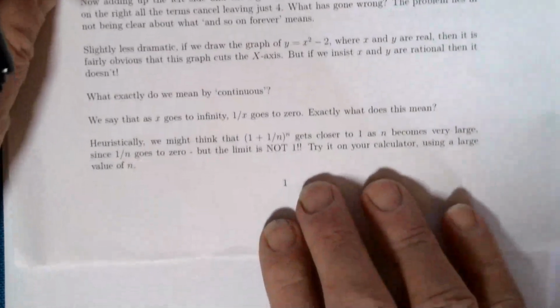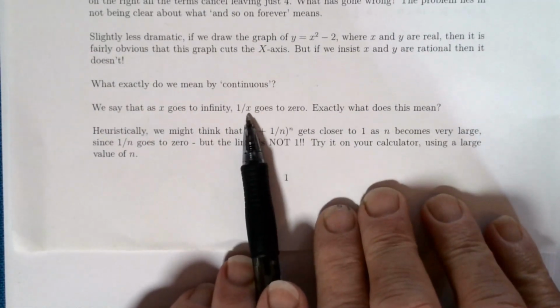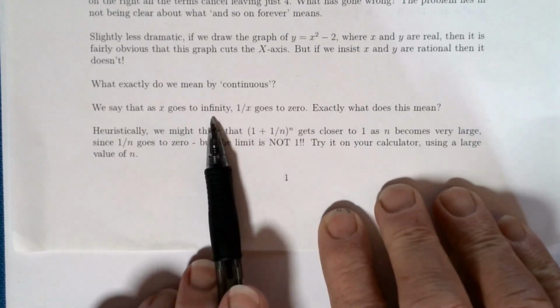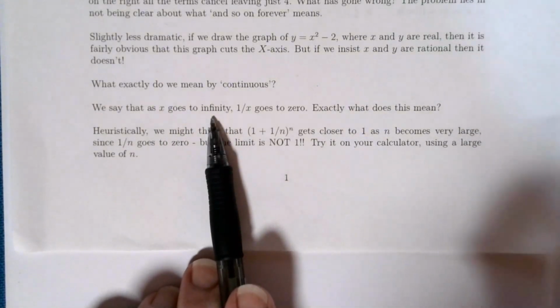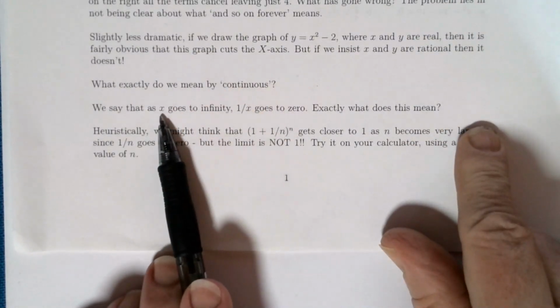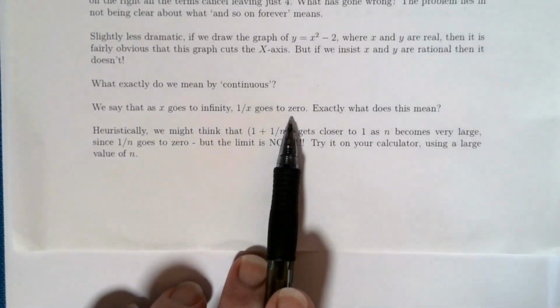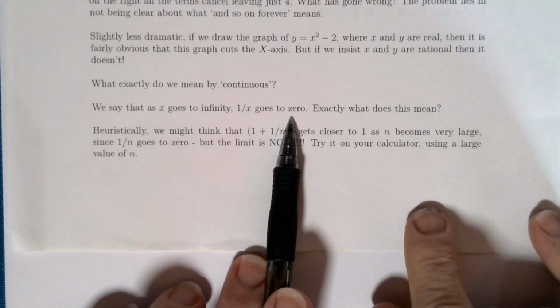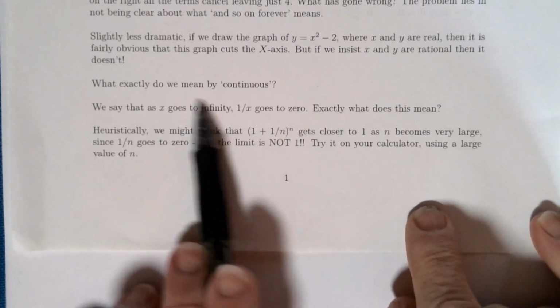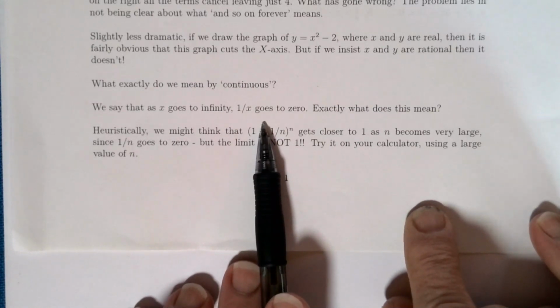Another idea we're going to visit fairly soon is that we say that for the function 1 over x, as x goes to infinity, whatever that means, then 1 over x goes to 0. That is, if x becomes extremely large, then 1 over x becomes extremely small. But how can we capture this idea very precisely? Exactly what does it mean to go to infinity and to go to 0? These are some of the questions that analysis attempts to sort out.